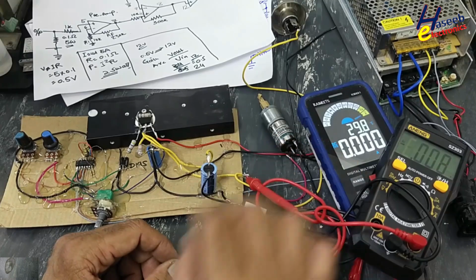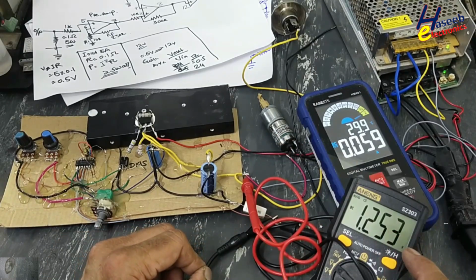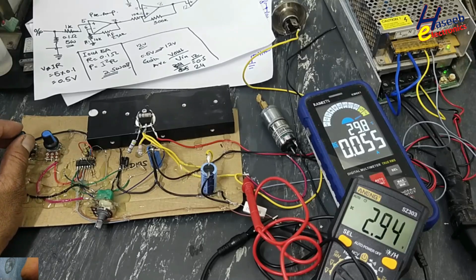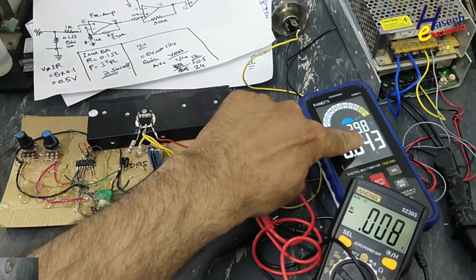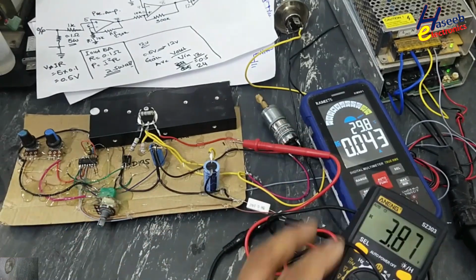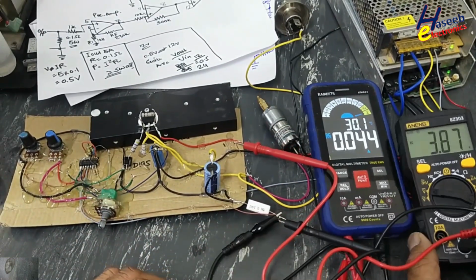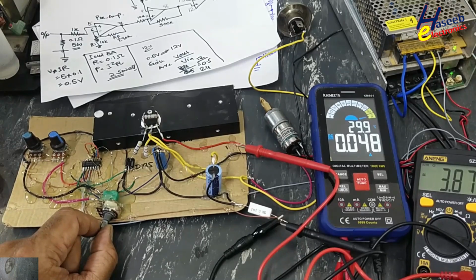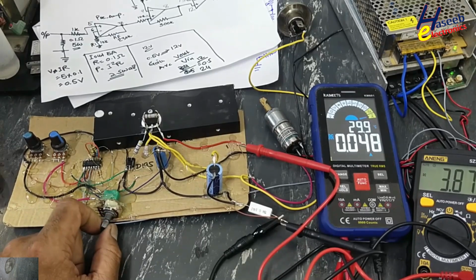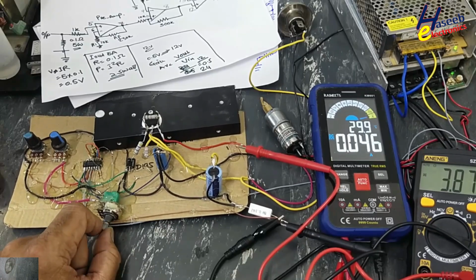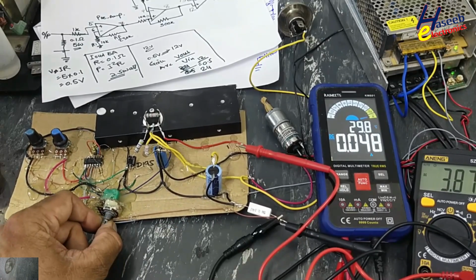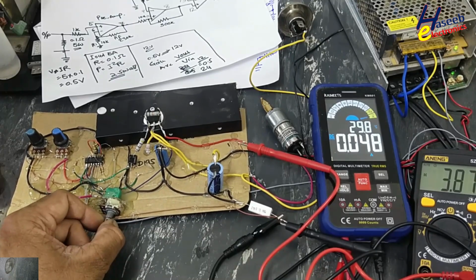Now I will increase the voltage. The voltage is increasing. The current is 43 milliampere. This time I am increasing the current, but the current is not increasing, because the load maximum current is 0.48 ampere.